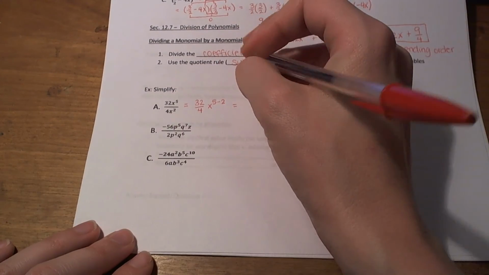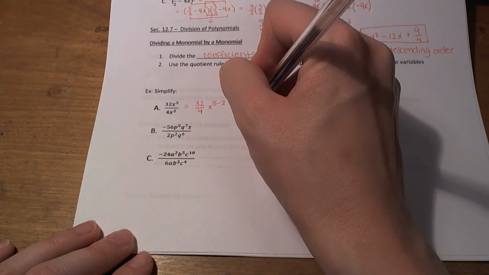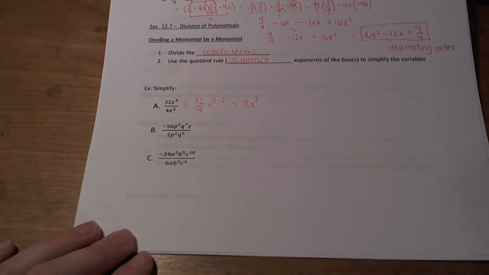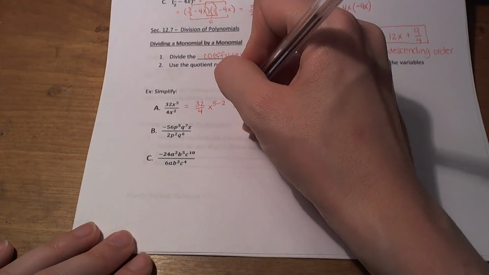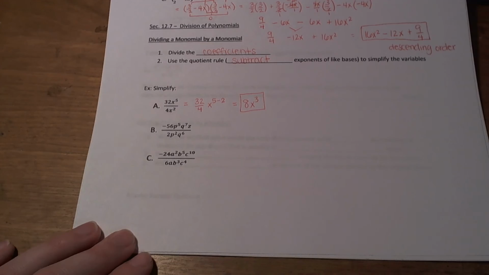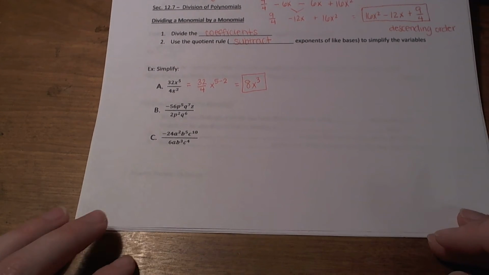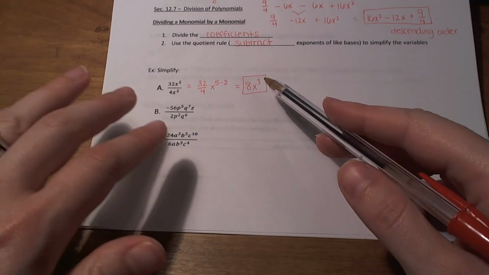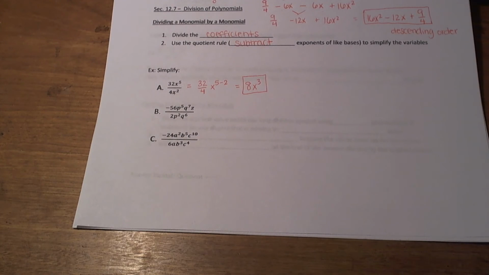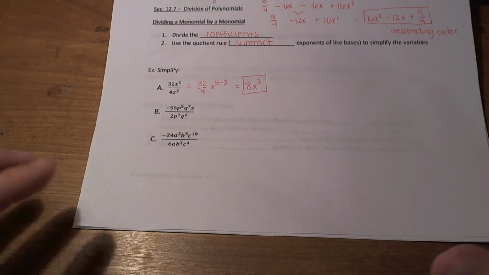So 32 divided by 4 is 8. X to the 5 minus 2 is x cubed. And that's our answer. You do need to show work. Even if you can see that in your head, do not just go to 8x cubed. Give me some sort of work or explanation there.